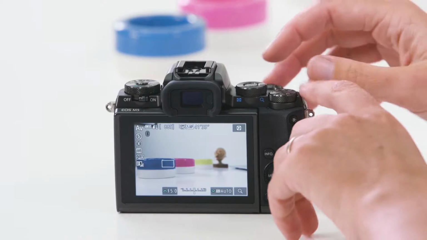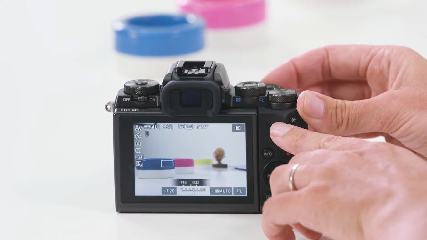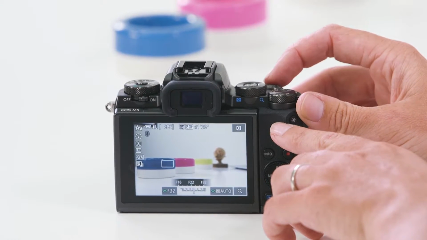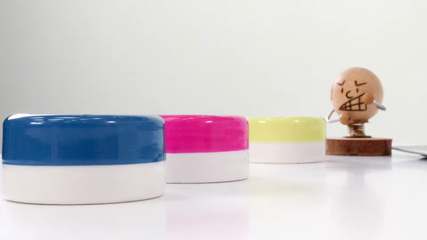Now, if I want everything in the scene nice and sharp, I need to select a higher f number. So I'm going to go for f22, which is going to close down the aperture and give me nice sharp depth of field from the foreground right through to the background. This would be ideal for landscapes.